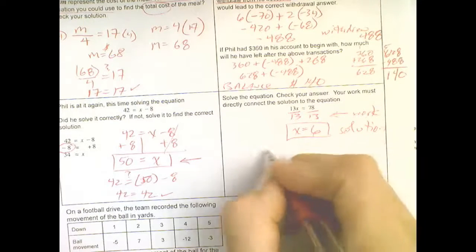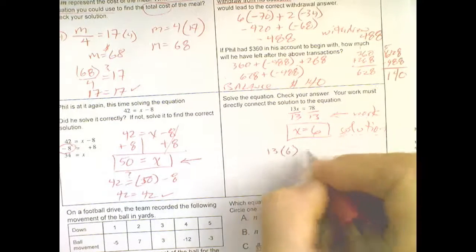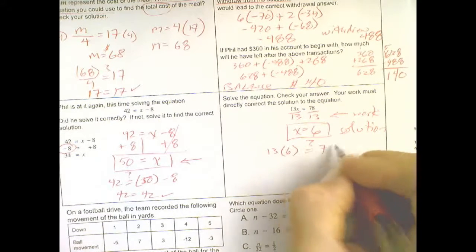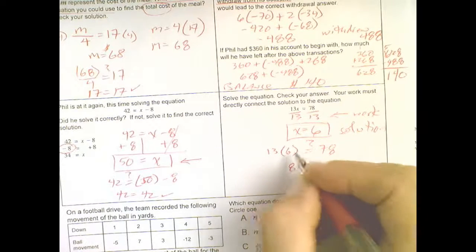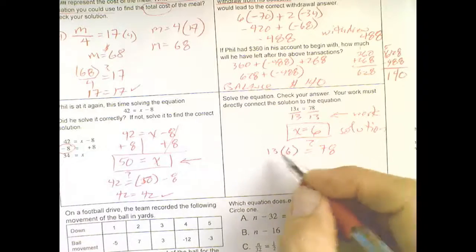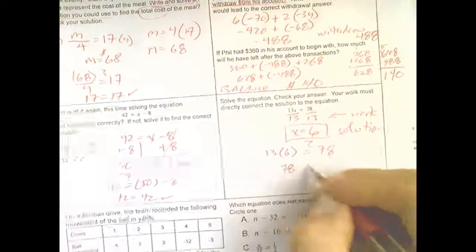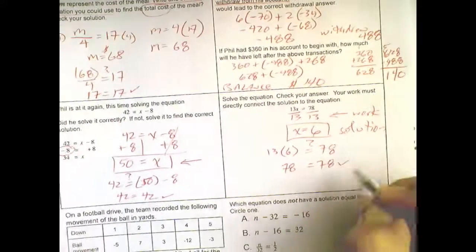Let's check it. So is 13 times 6 equal to 78? So 6 times 3 is 18. Carry the 1. 6 times 1 is 60, plus the 1 is 70. 78 equals 78. There's that.